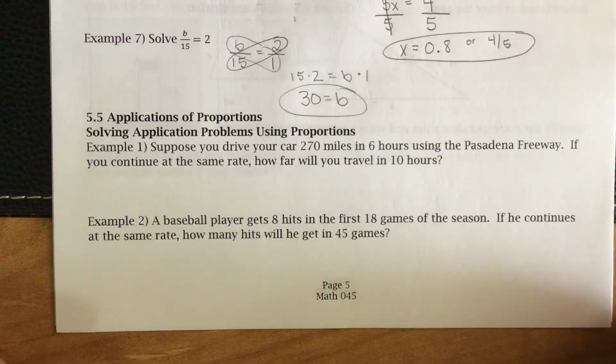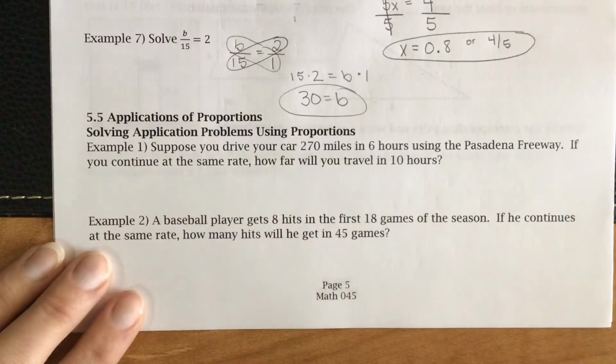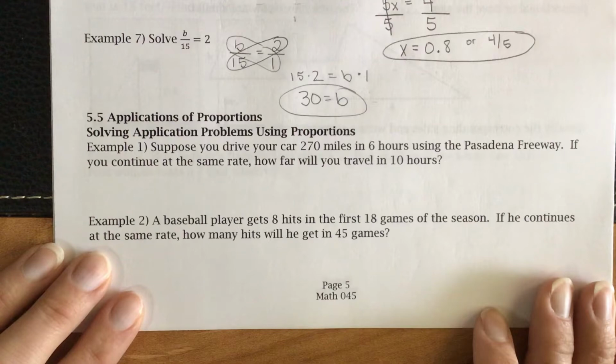5.5, applications of proportions. Solving an application problem using a proportion. This says, suppose you drive your car 270 miles in 6 hours on the Pasadena freeway. If you continue at the same rate, how far will you travel in 10 hours?